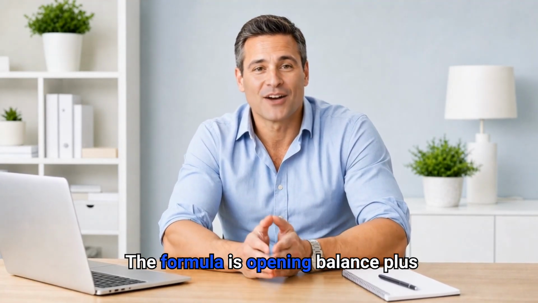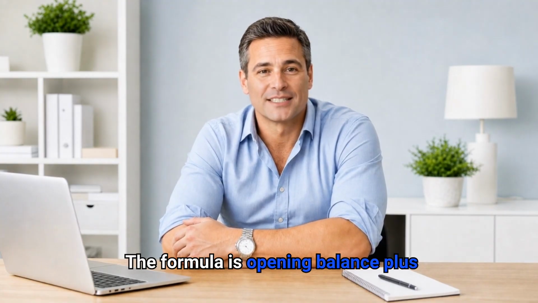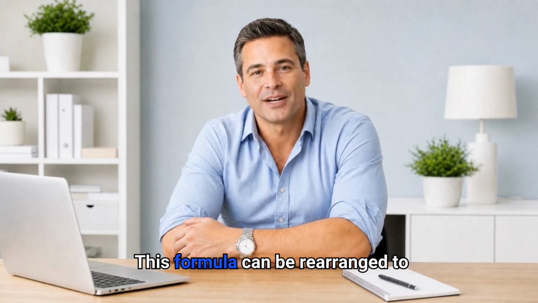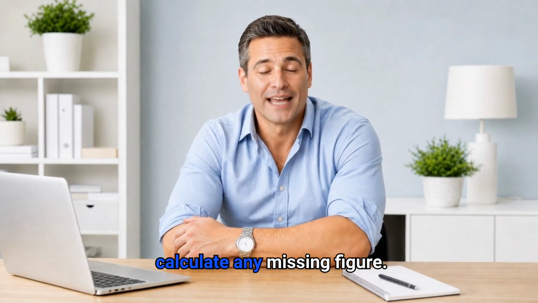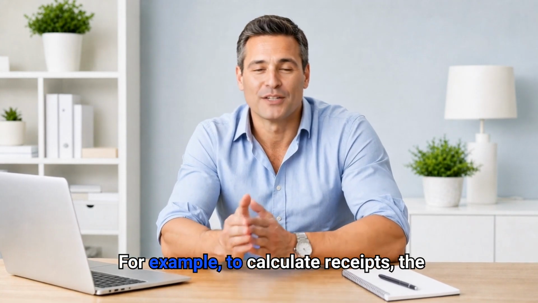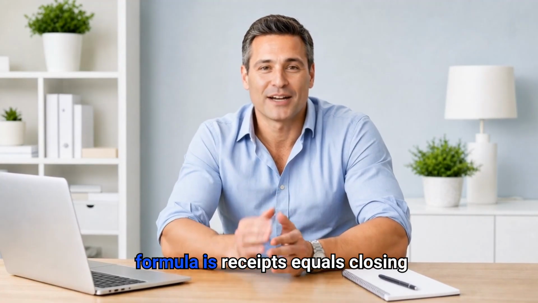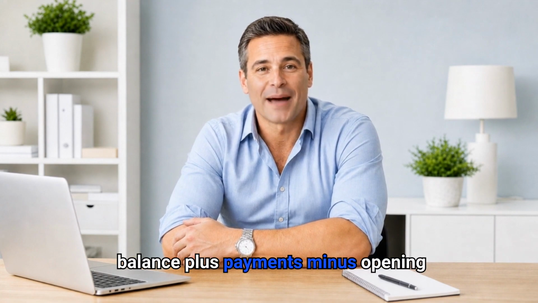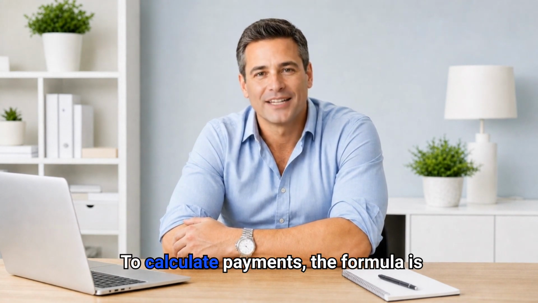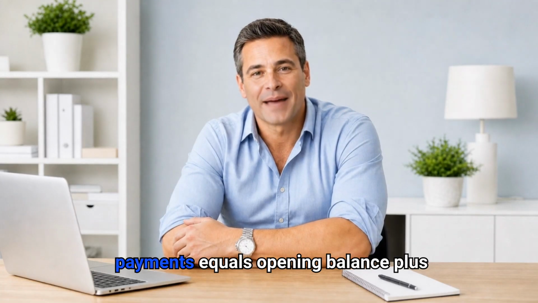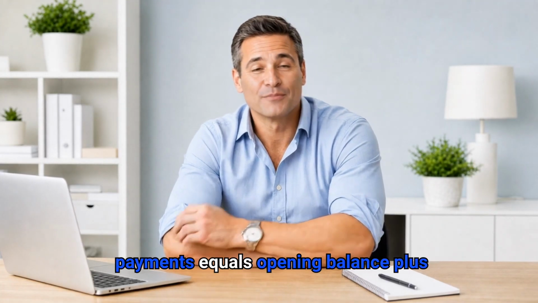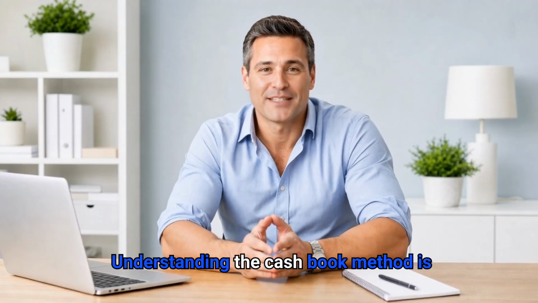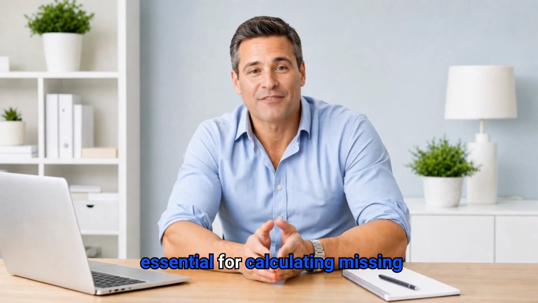The formula is opening balance plus receipts minus payments equals closing balance. This formula can be rearranged to calculate any missing figure. For example, to calculate receipts, the formula is receipts equals closing balance plus payments minus opening balance. To calculate payments, the formula is payments equals opening balance plus receipts minus closing balance. Understanding the cash book method is essential for calculating missing figures.